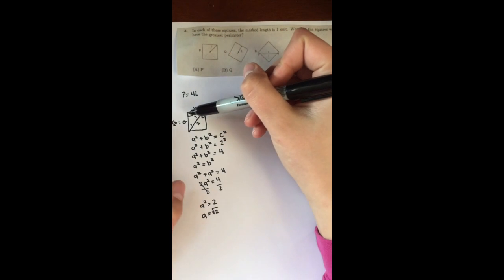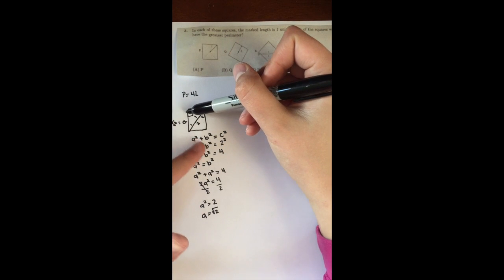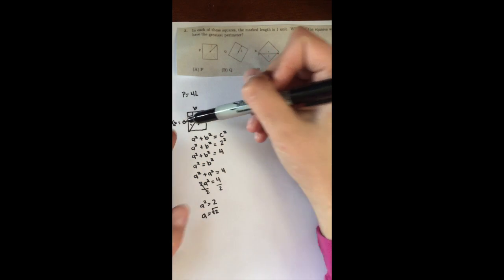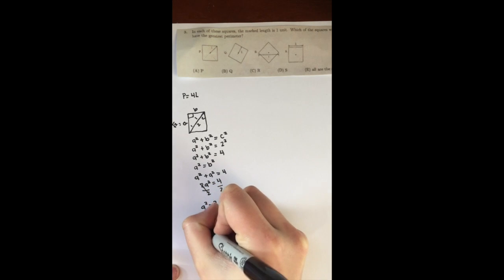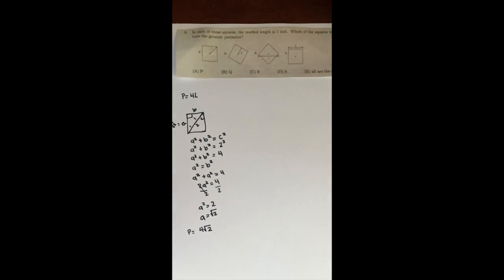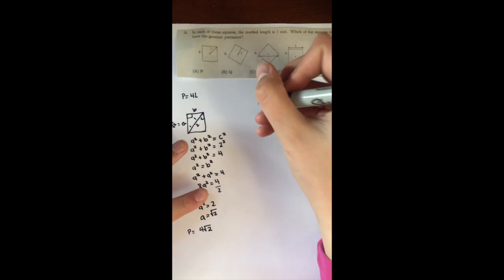And we said that the perimeter is 4 times the length. So the length of one side of the square is the square root of 2. So to get the perimeter, we have to do 4 times the square root of 2. And we can just leave it like that because we don't have to simplify it anymore. That's not part of the answer. They're just asking for the longest one, okay? So they give us 4 root of 2. So now let's continue to the next square.